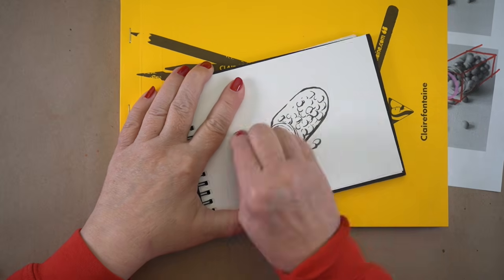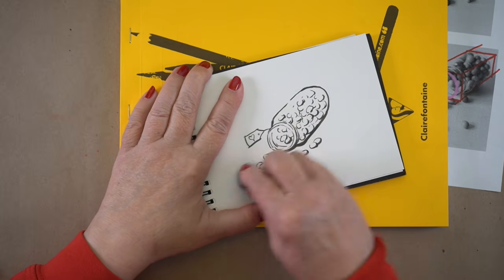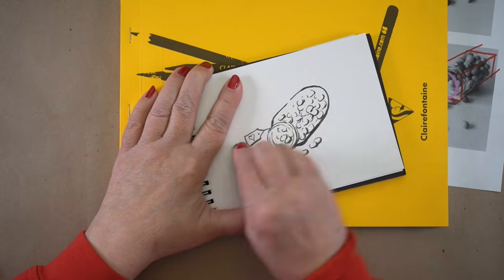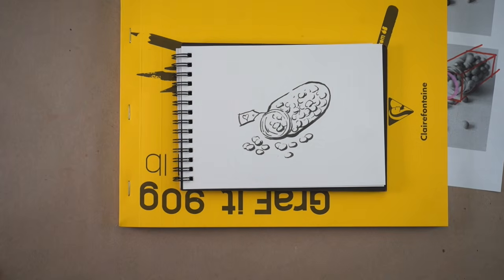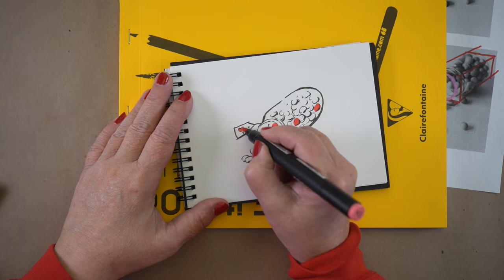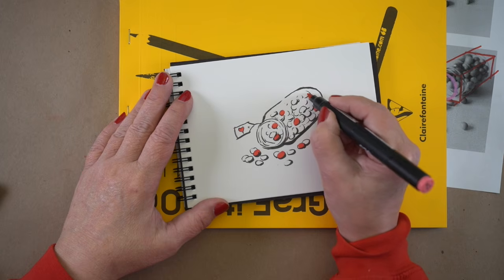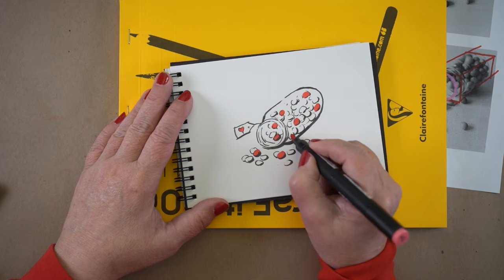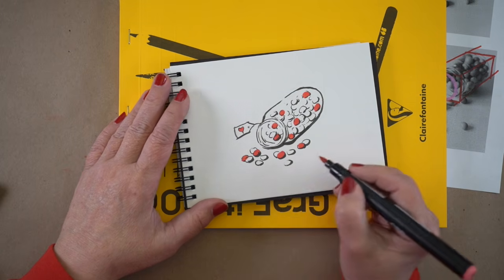So I'm going to erase the lines and then just do a quick coloring of it, just to show you how fast you can get this done. Do not labor over it, especially when it's a loose sketch like this. This is not a very tight drawing, so I'm not even worrying about it at all.